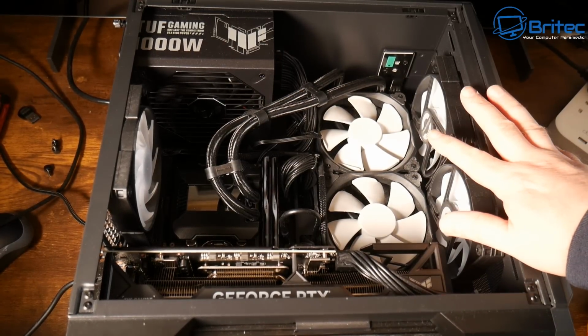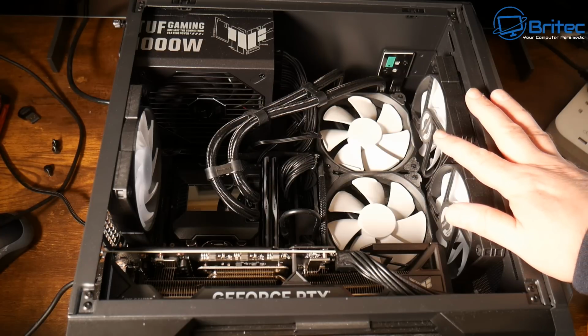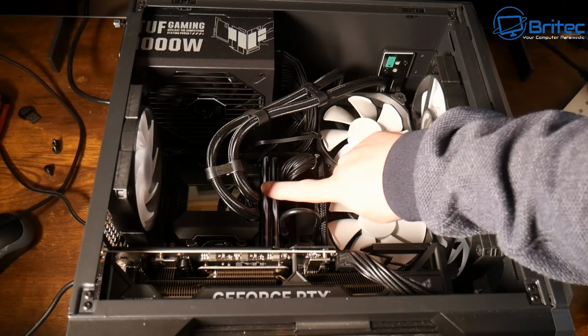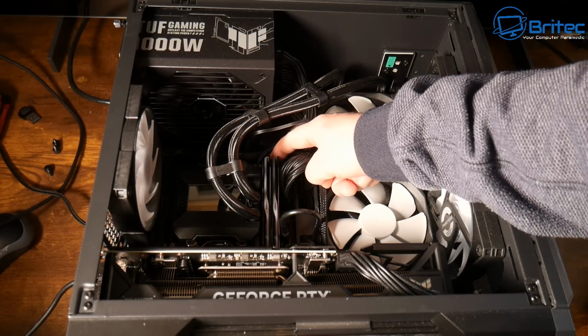So here we have our PC here. So I've already tested the power supply. The power supply is good. I know the power supply is working. Everything is new here. So I know the power supply is good. I need to test this RAM. So that's what I'm going to start off with first.